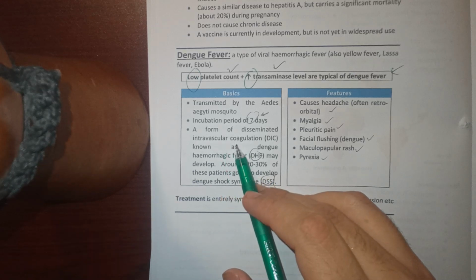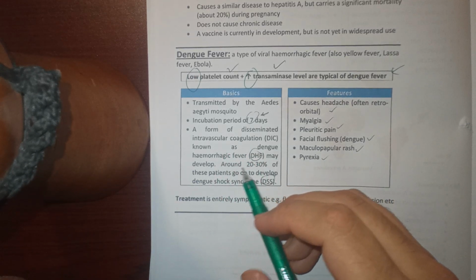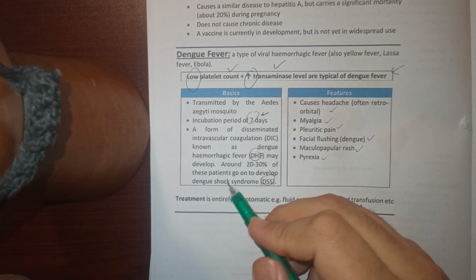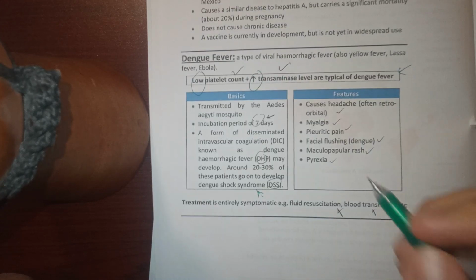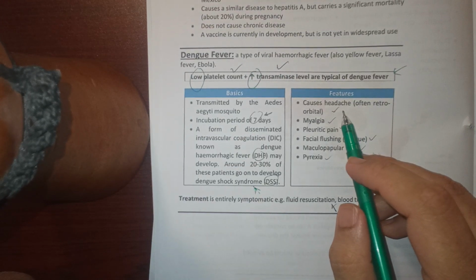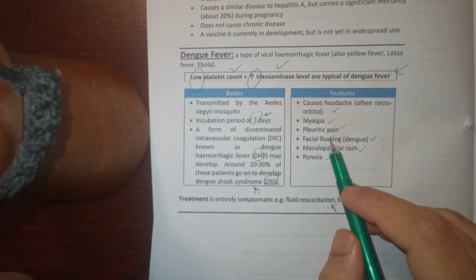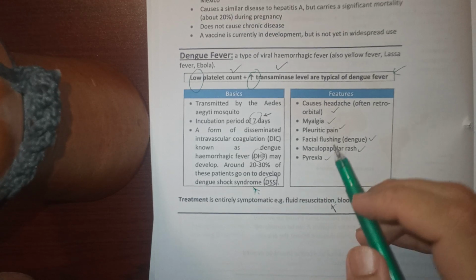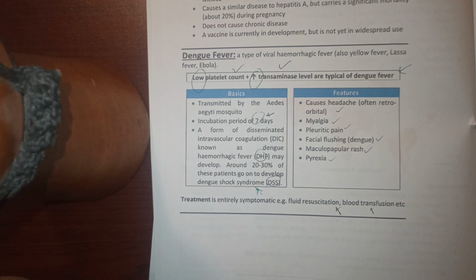A form of disseminated intravascular coagulation known as dengue hemorrhagic fever may develop. 20 to 30% of patients go on to develop dengue shock syndrome. Features include headache, often retroorbital, myalgia, pruritic pain, facial flushing, maculopapular rash, and pyrexia. Treatment is entirely symptomatic: fluid resuscitation and blood transfusion.